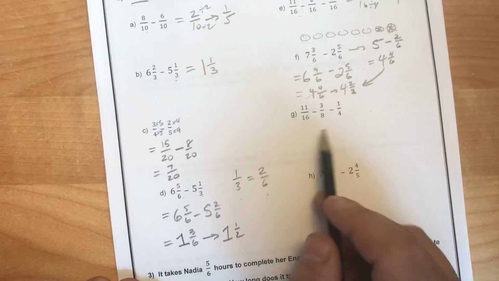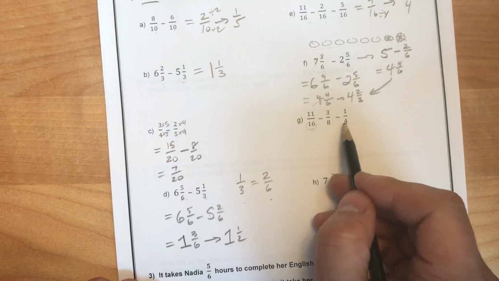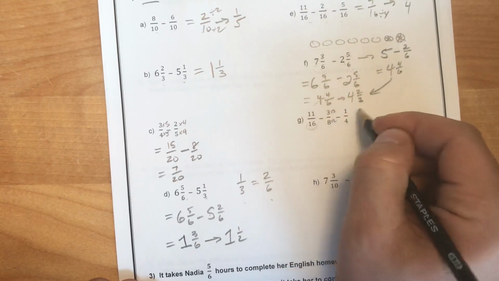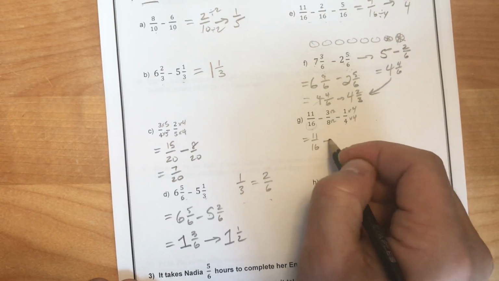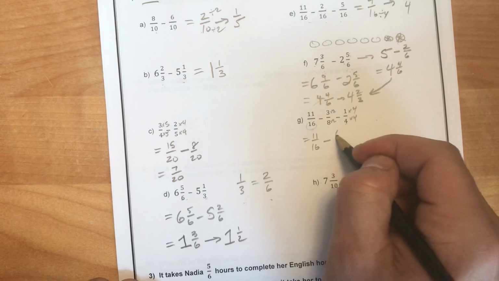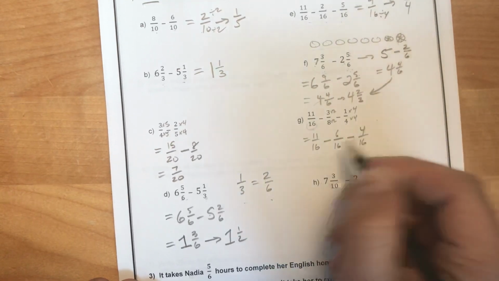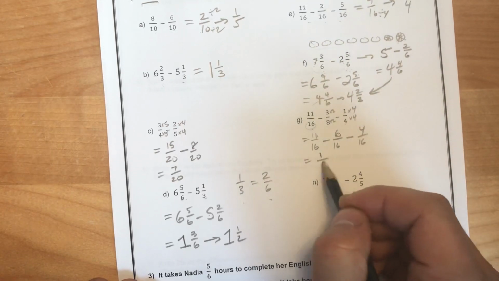For this one here, I can see that I have different denominators, but 16 is a common multiple of 8 and of 4, so I'm going to multiply in order to get common denominators. So I have 11/16, subtract 6/16, subtract 4/16. 11 subtract 6 is 5, and 5 subtract 4 is 1.